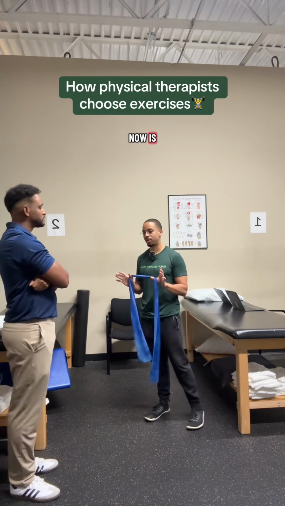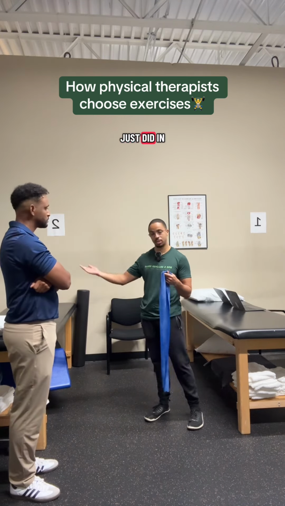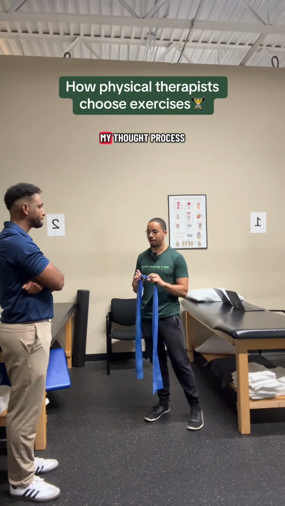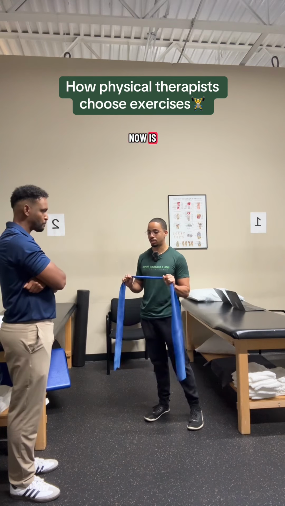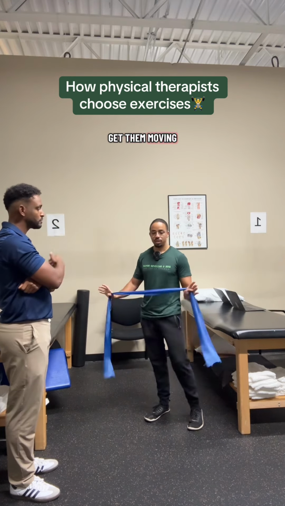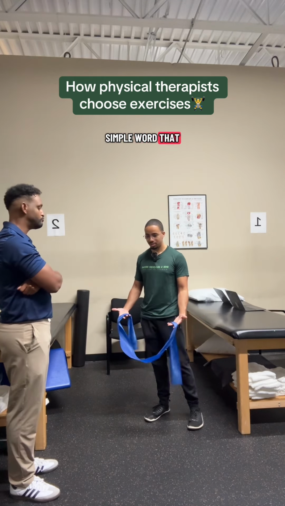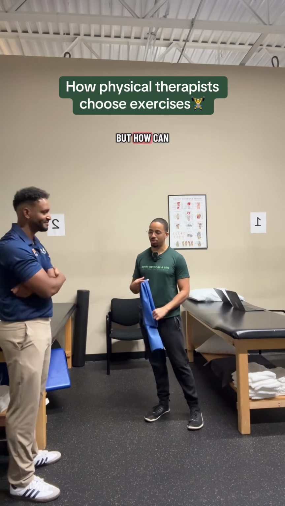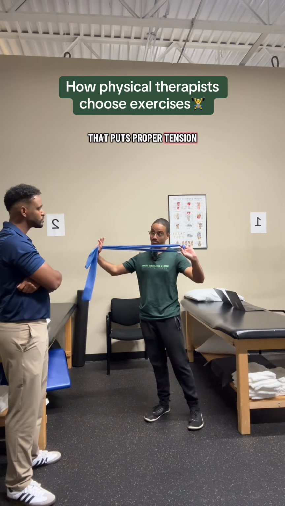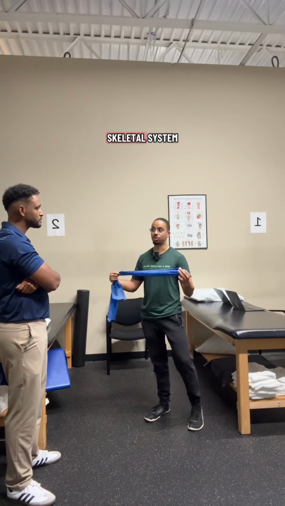So the way I think now is, let's just take the example we just did in a recent video with someone with neck pain. My thought process now is, how can I get them moving? It's a very simple word that I'm using for the sake of this video, but how can I move them in a way that puts proper tension on their musculoskeletal system?